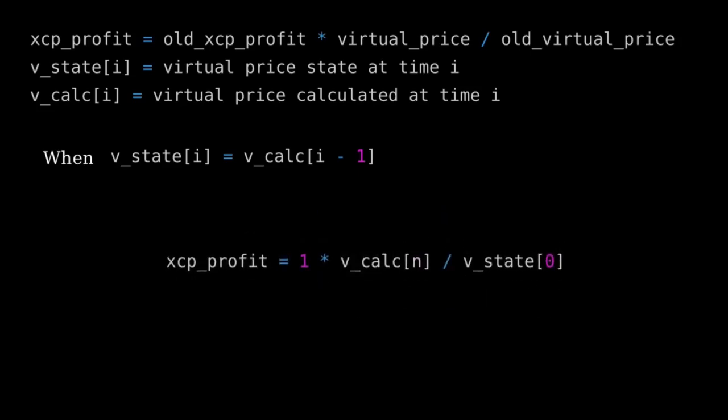XCP profit is equal to the initial XCP profit, 1, multiplied by the calculation made at time n divided by the state variable stored at time 0. Now this equation looks like it represents the growth rate of virtual price calculated at time n, comparing it with the virtual price at time 0.